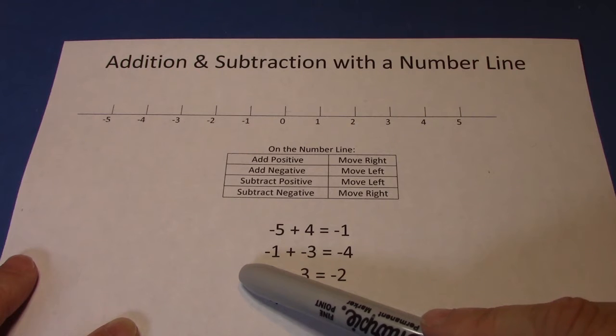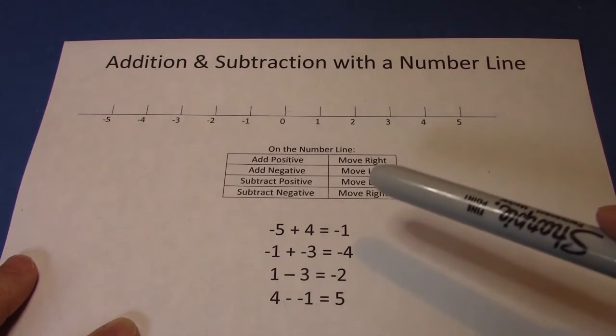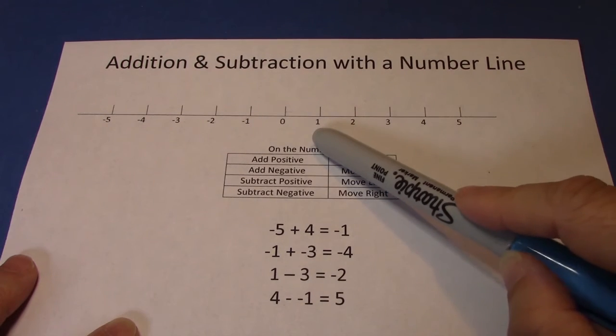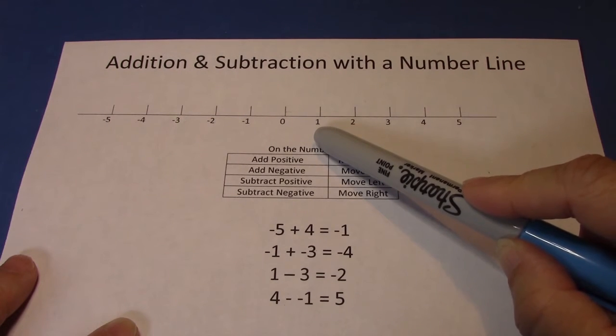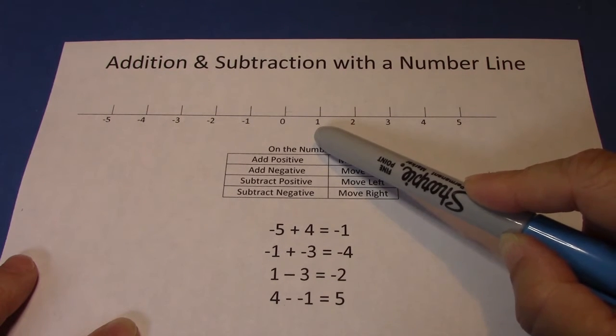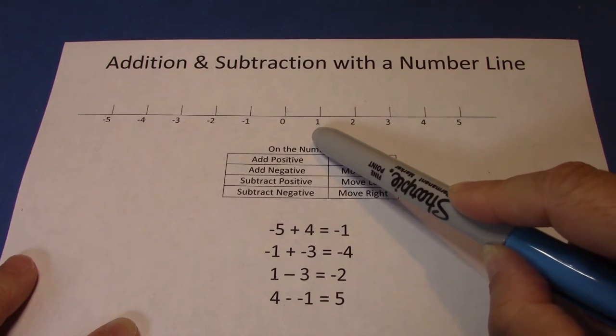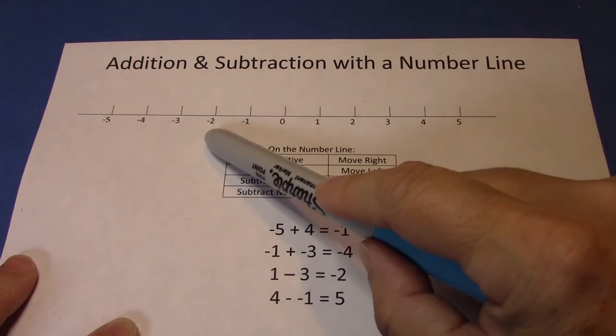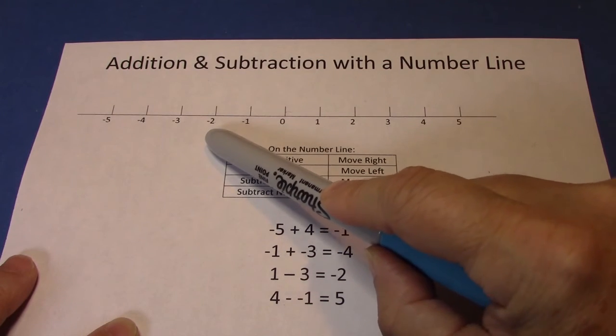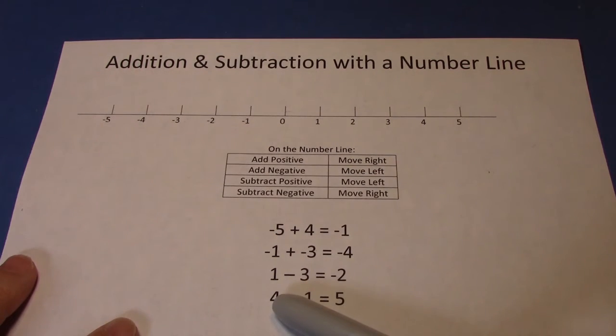Subtracting a positive is a move to the left also. So in this example, we're starting at positive 1, and we're subtracting a positive 3. That means to move left 3 spaces. 1, 2, 3. We get to negative 2. So 1 minus 3 equals negative 2.